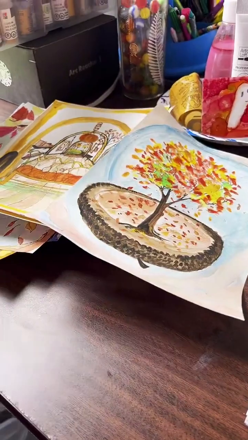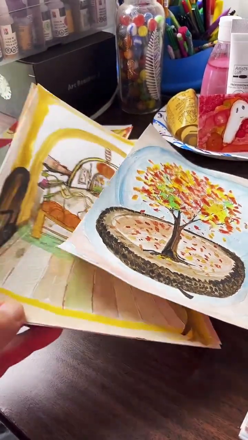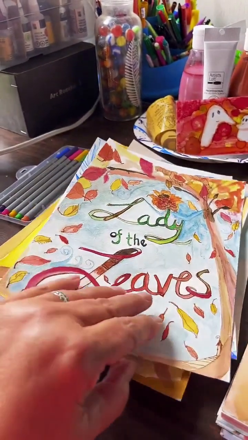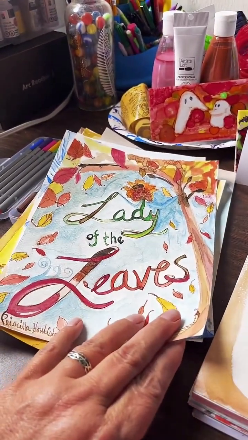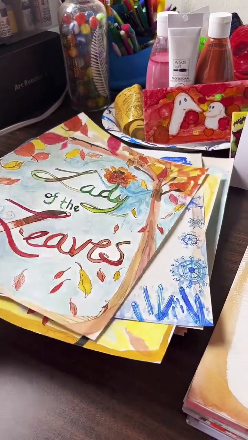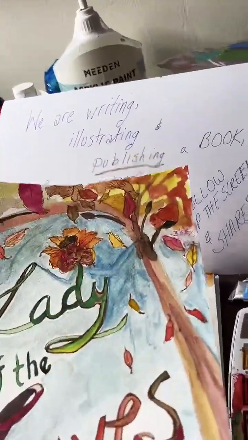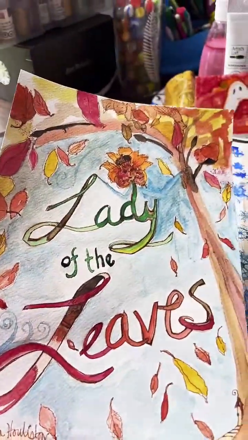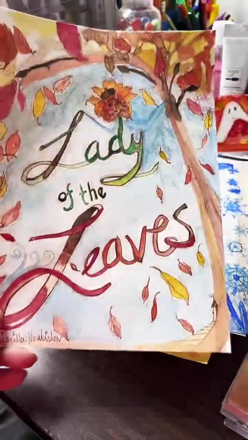Hey, Foster. These are all out of order now. I'll try to put them in order for you. So we start with the Lady of the Leaves. This is the cover of the book, and I'm writing, illustrating, and publishing the whole book on lives. So this is the title or the cover page of our book.